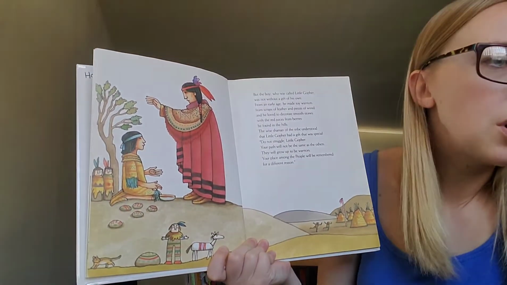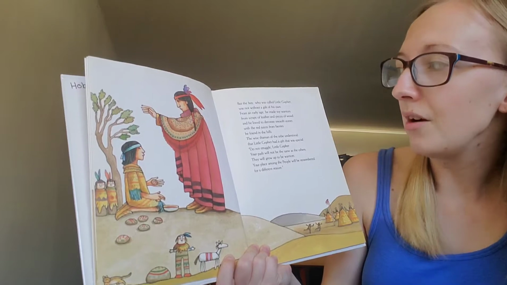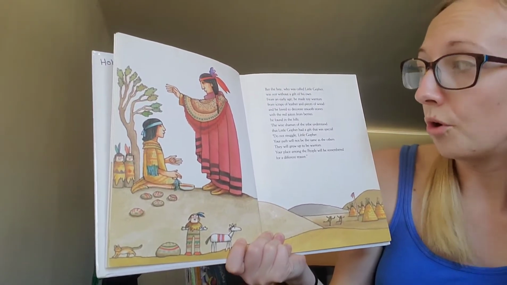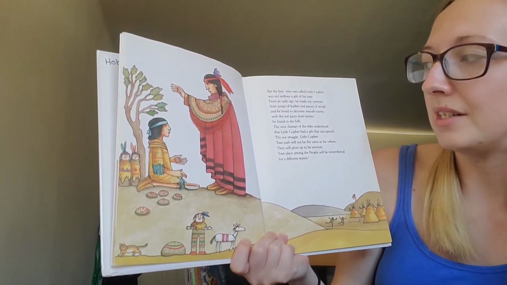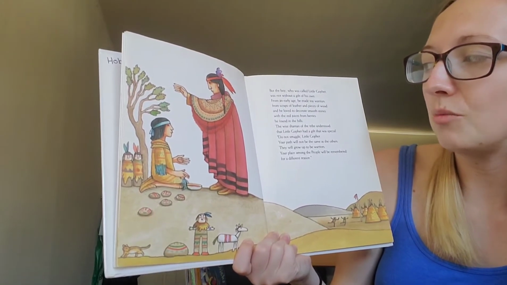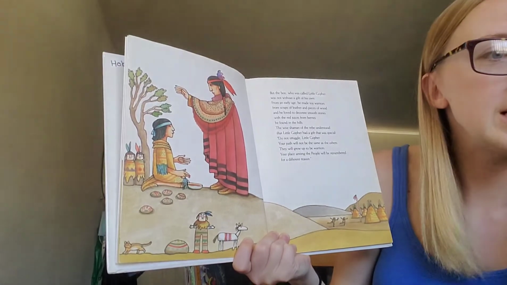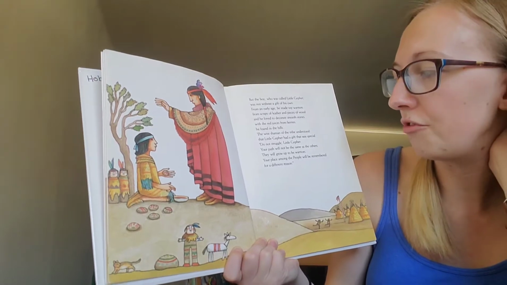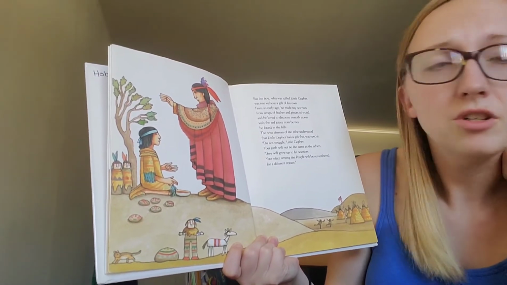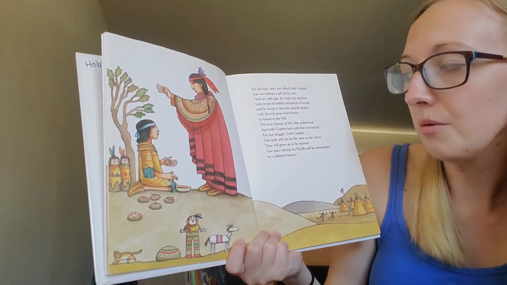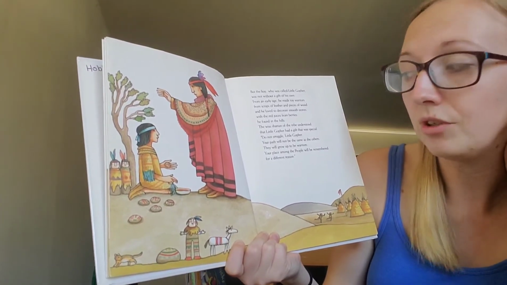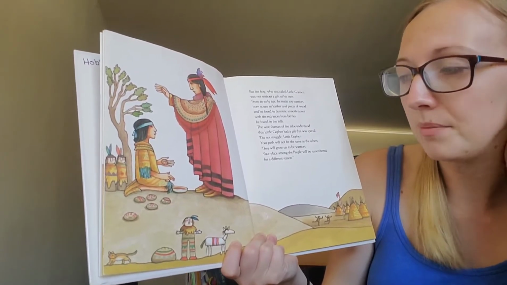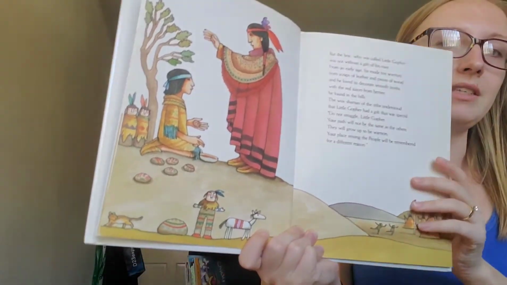But the boy who was called Little Gopher was not without a gift of his own. From an early age, he made toy warriors from scraps of leather and pieces of wood. He loved to decorate smooth stones with red juices from berries he found in the hills. The wise shaman of the tribe understood that Little Gopher had a gift that was special. Do not struggle, Little Gopher. Your path will not be the same as the others. They will grow up to be warriors. Your place among the people will be remembered for a different reason.